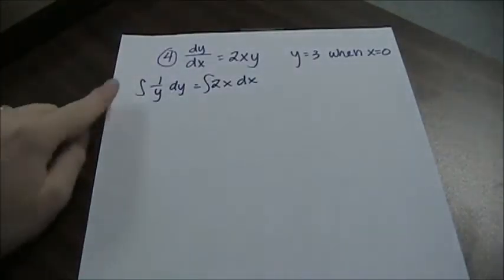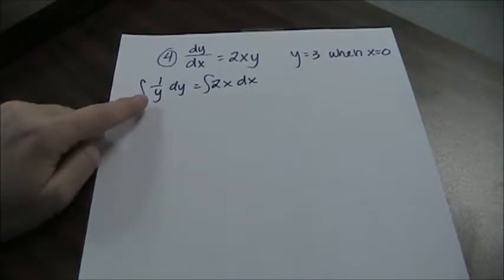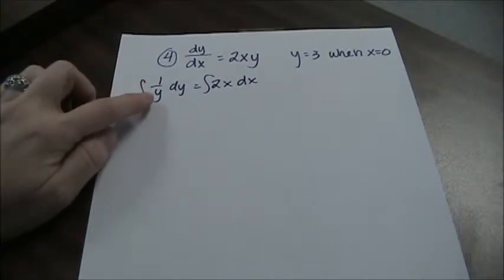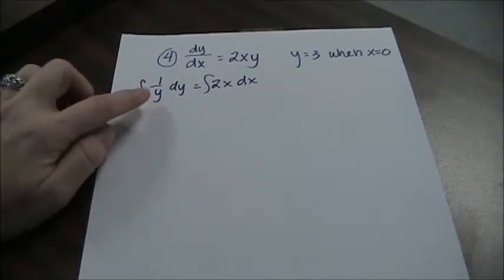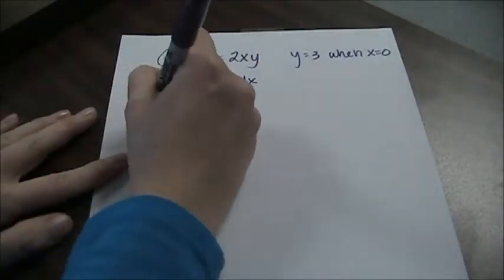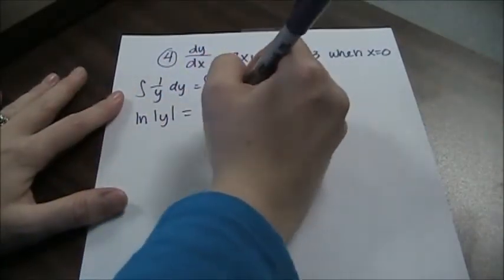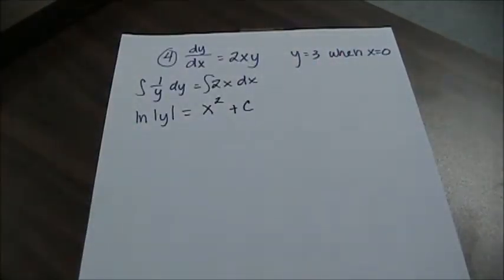And any time that I have a variable with a degree of 1 in the denominator, or an expression with a degree of 1 in the denominator, that's a natural log. So if I integrate that, I get natural log of y. And then on the right hand side, the integral of 2x is x squared. And then don't forget about your plus c.